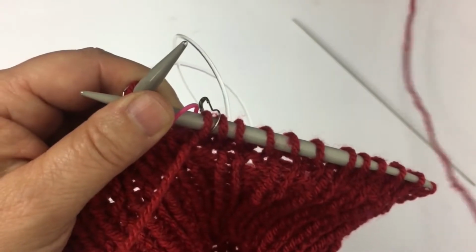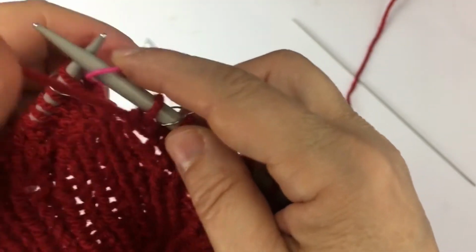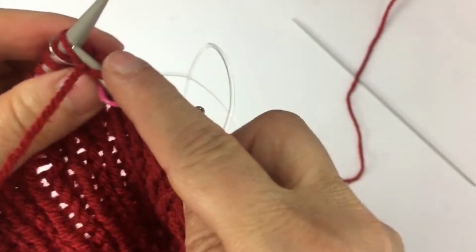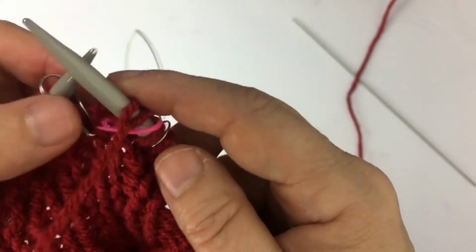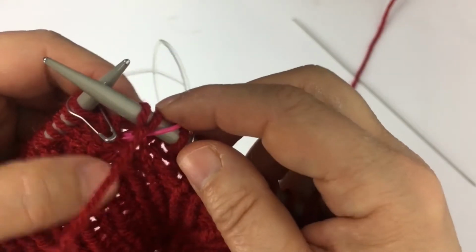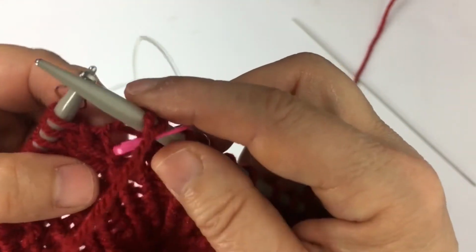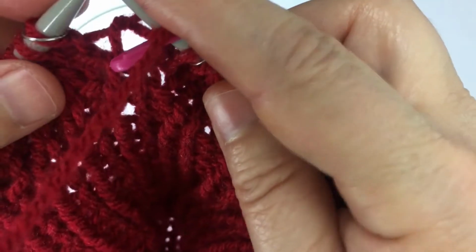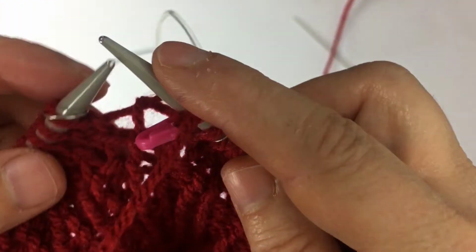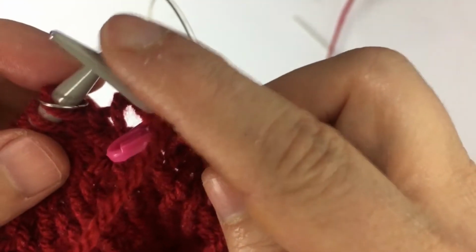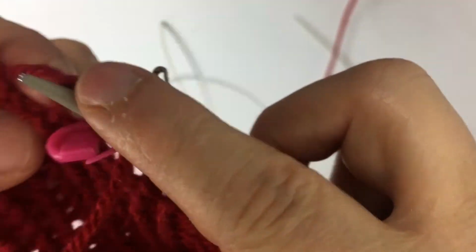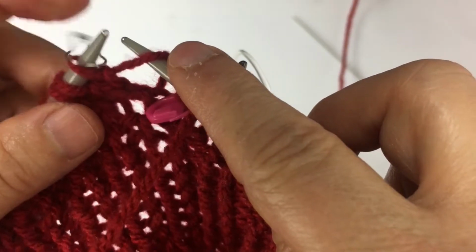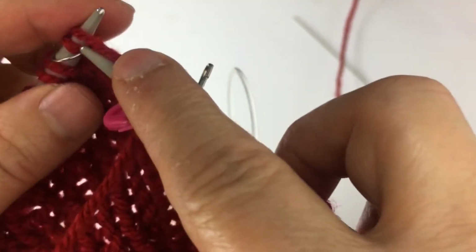So now again I will knit this one stitch, and I'm ready to create my increase. As we said, this is a make one left increase, so this bar, which is the connecting bar between my 2 stitches, should be pointing to the left. I can do it this way if I find it easier. And now I need to knit this stitch from the back.